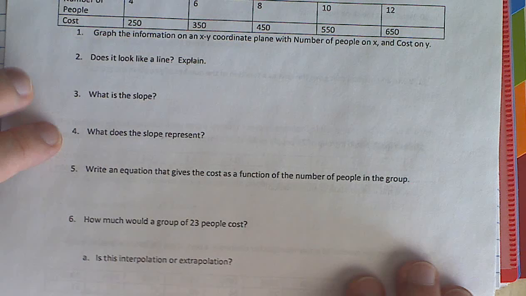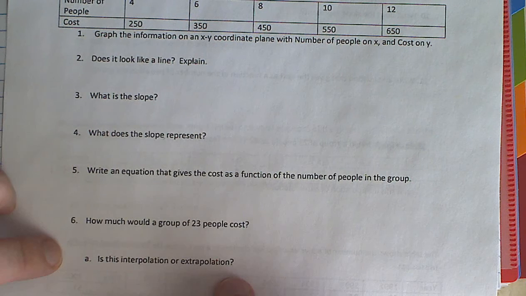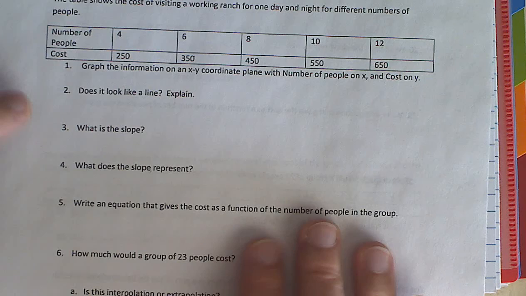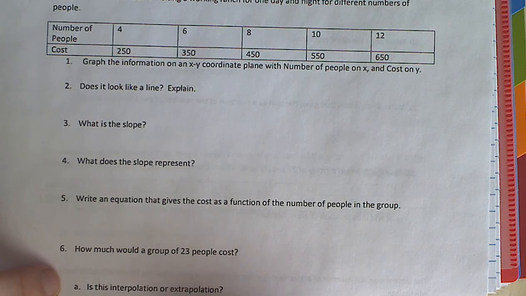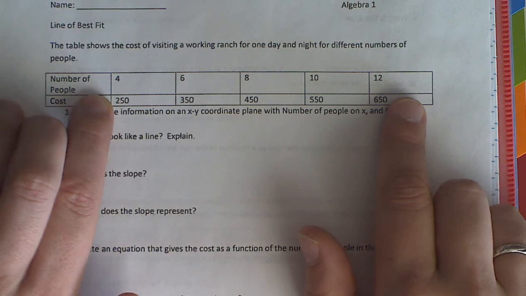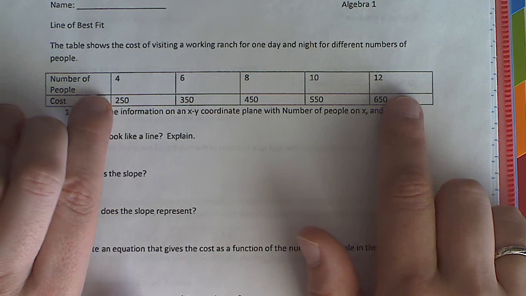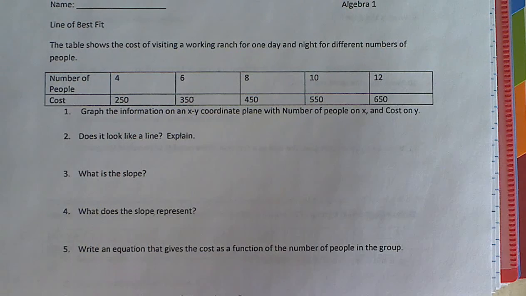Write an equation. How much would 23 people cost? And then is it interpolation or extrapolation? But you can answer that question right now by looking at this. So this goes from 4 to 12. Would 23 be inside this data or outside this data? So that would be extrapolation.